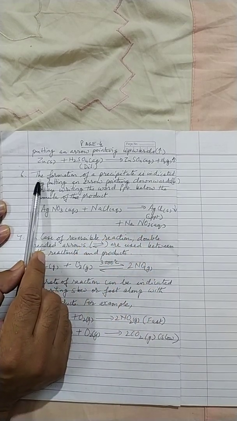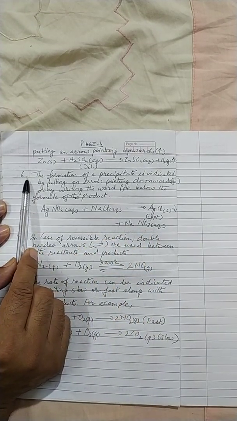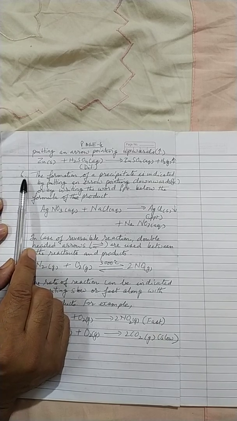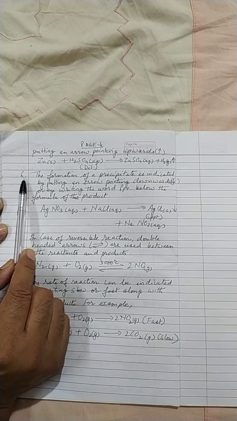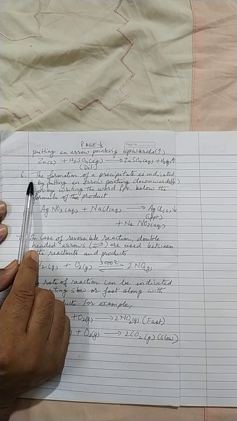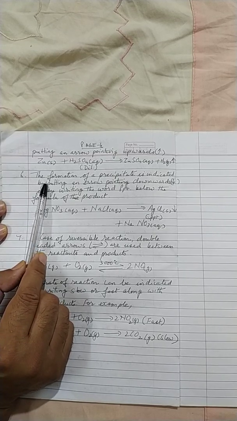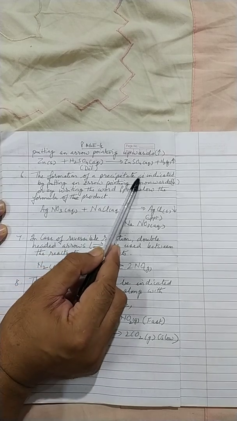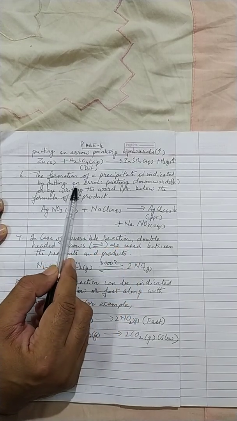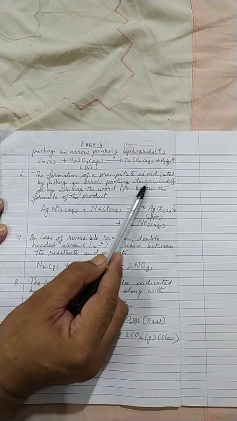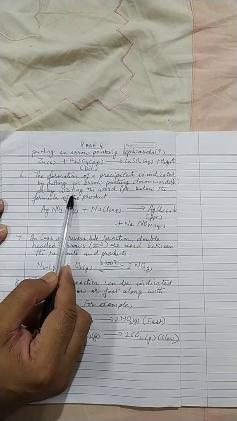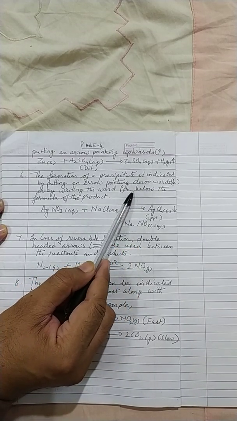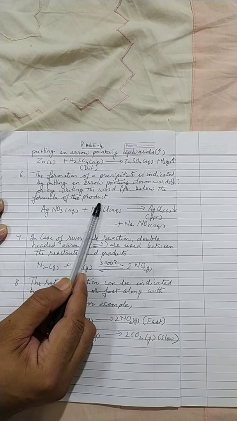Then here, children, in the sixth point, we can remove the drawback by another way. The formation of a precipitate is indicated by putting an arrow pointing downwards, or by writing the word PPT below the formula of the product.